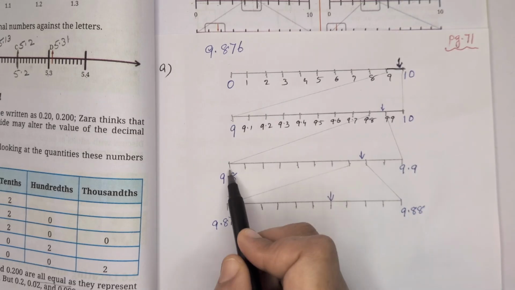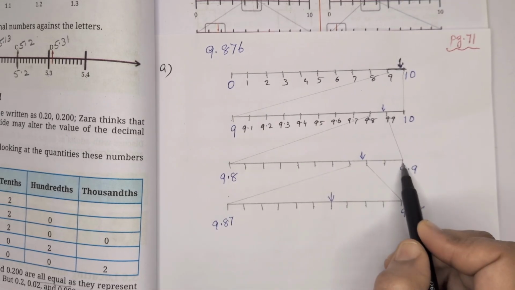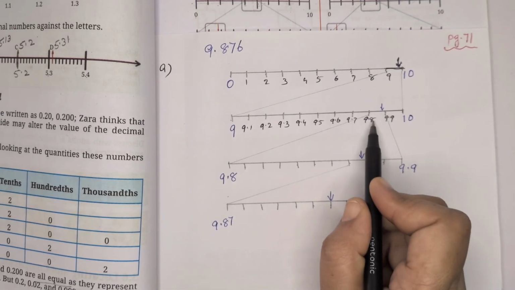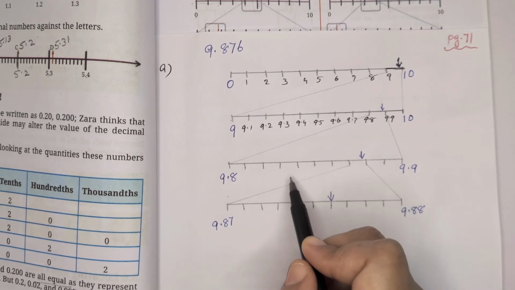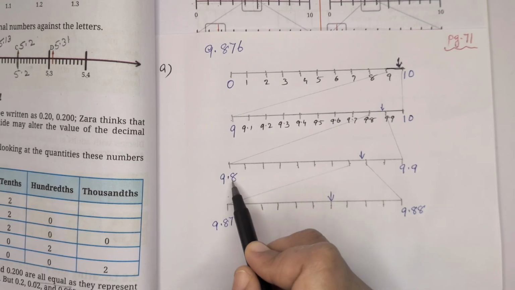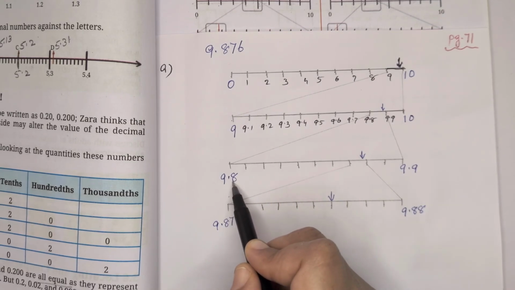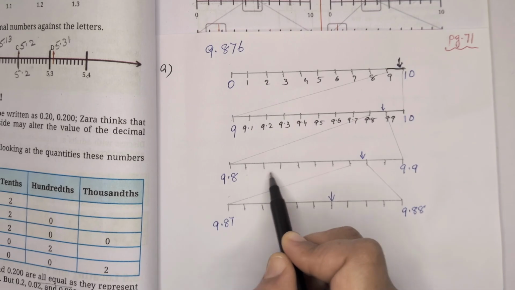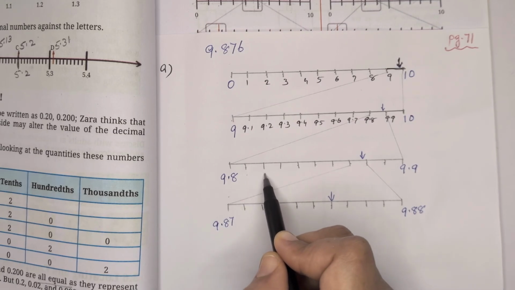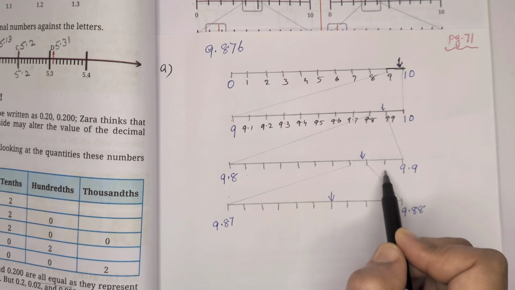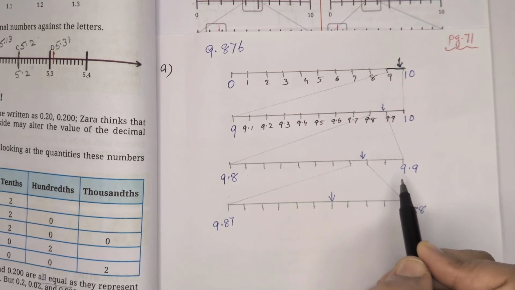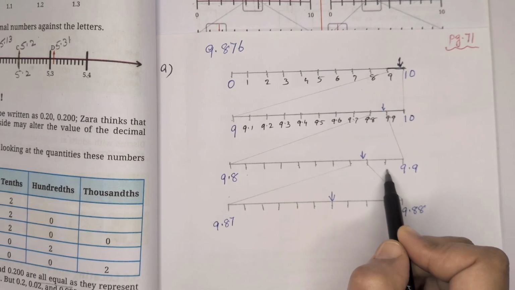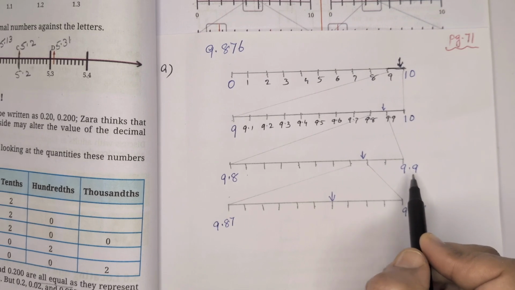Now again we are taking this distance or that space into 10 equal parts. So this 9.8 here, 9.9 over here. And in between this space into 10 equal parts. So when we are taking that into 10 equal parts, it will come 9.81, 9.82, 9.83, etc., and 9.9, till there, 9.89, then 9.9, like that way we can consider.